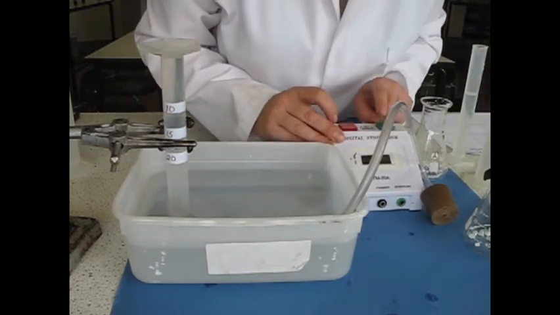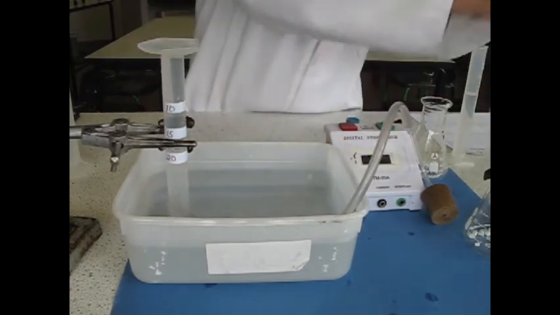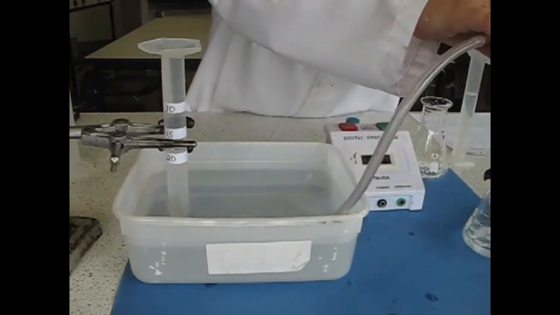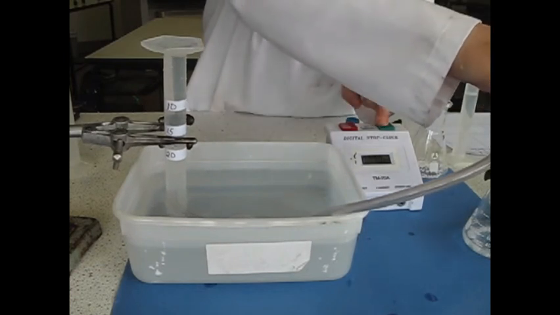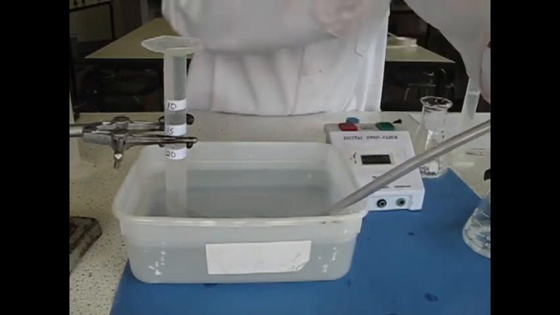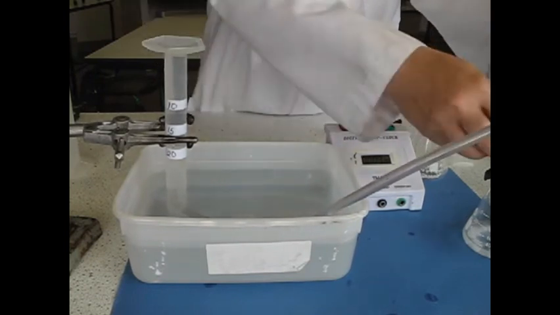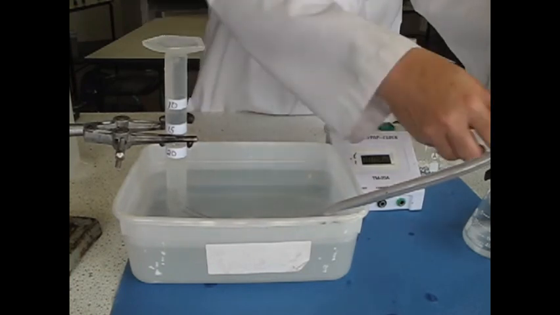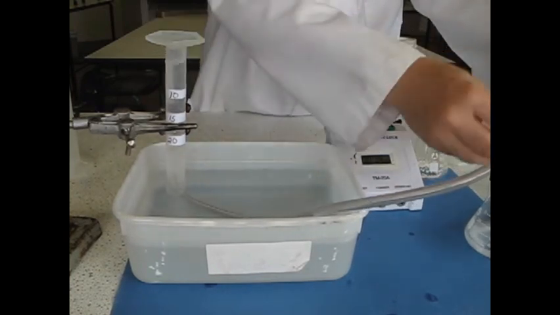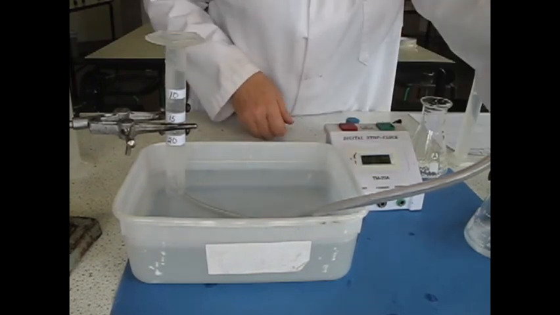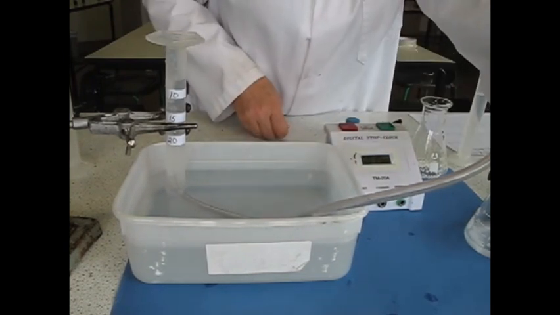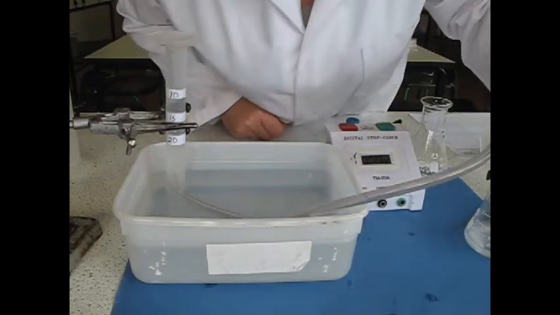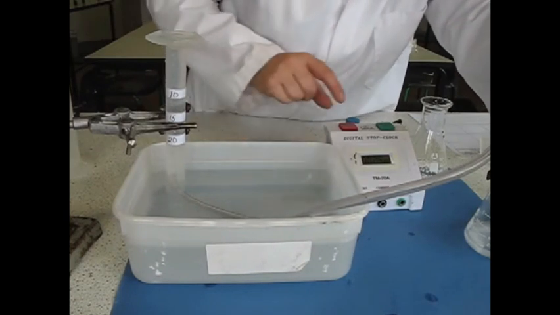So we need to reset the stop clock, get ready with our 20 centimetres cubed of acid, and off we go. Bung in, start the stopwatch. There we go, here comes the gas. And again, it's going quite quickly. I think I will stop it at 15 centimetres cubed.